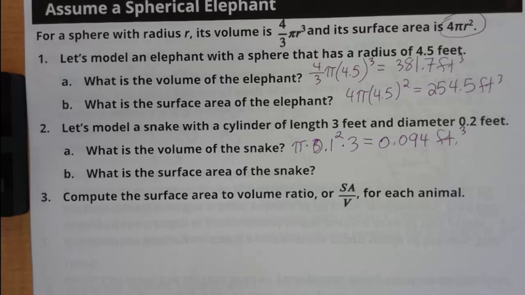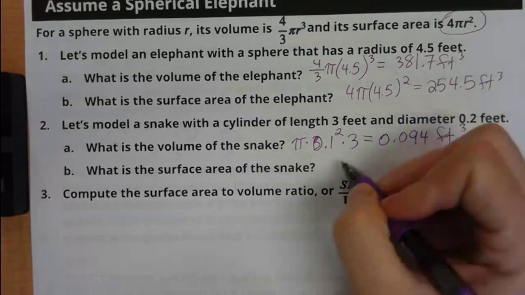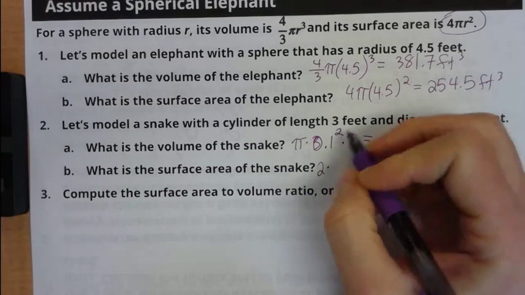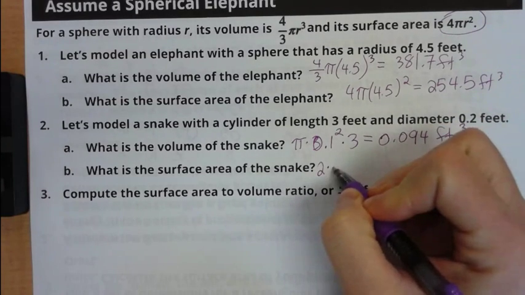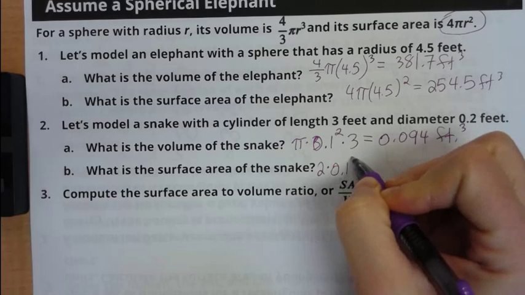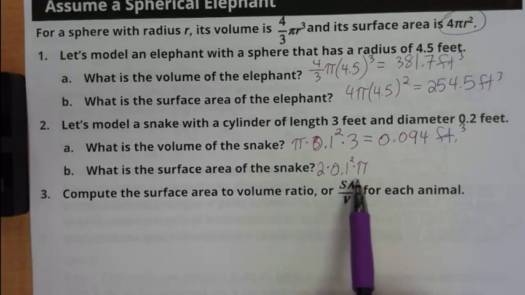When we're doing the surface area of a cylinder, that is basically finding the area of the circle on the top and bottom and doubling that first. So we have 2 times the area of the top. The radius is 0.1, so 2 times pi times the radius squared. So we have 2 of these circle areas.